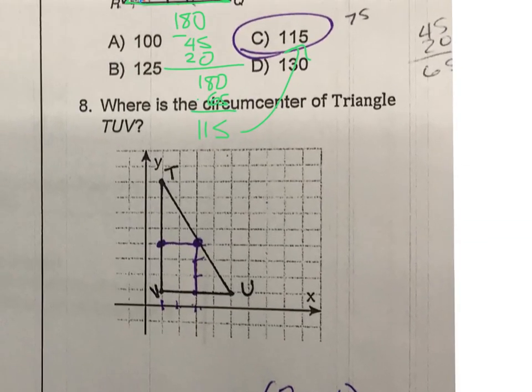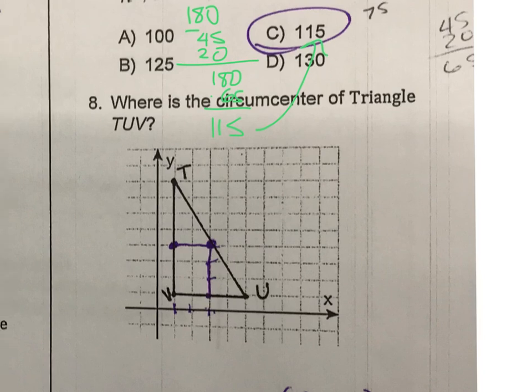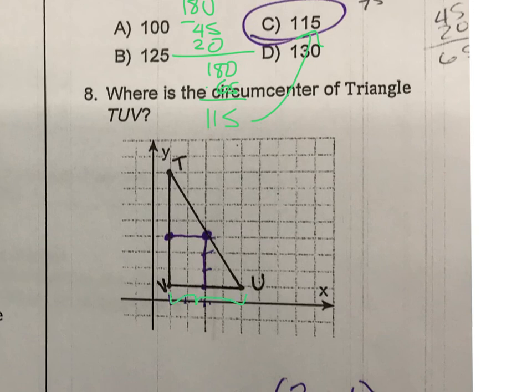Okay, and then number 8, the circumcenter of the triangle. So you had to find the midpoint of each side, and then just draw a perpendicular line straight up and down. So for one quiz, it was this one. This is 4 units, and you're going to get a question just like this on your test tomorrow, so make sure you know how to do it. You're actually going to have to graph it. So you're going to find the midpoint, draw a vertical line. You're going to count over here, find the midpoint, draw a horizontal line that time, and where they meet, which is 1, 2, 3, 1, 2, 3, 4.